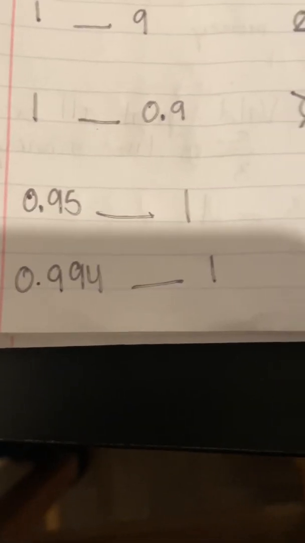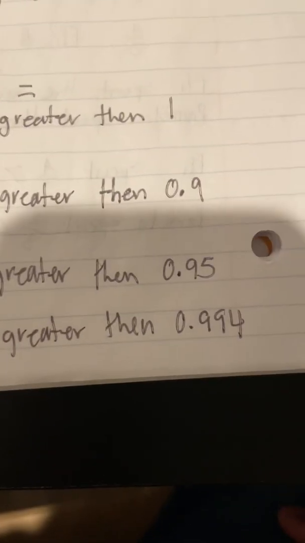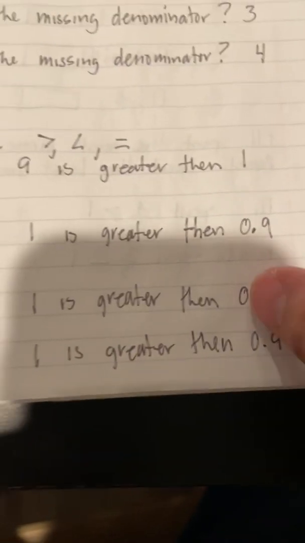0 and 95/100ths, blank 1. So 1 is greater than the 95/100ths. Then 994,000ths and 1. Which number is greater than, less than, or equal to? The 1 is greater than the 994,000ths.